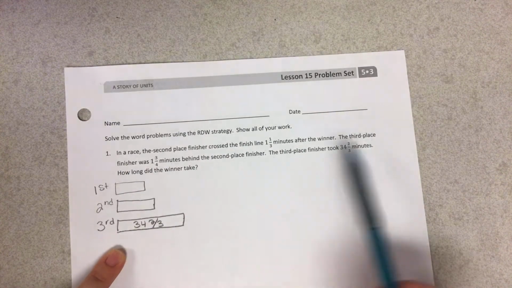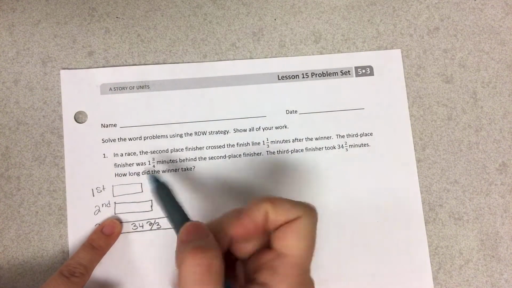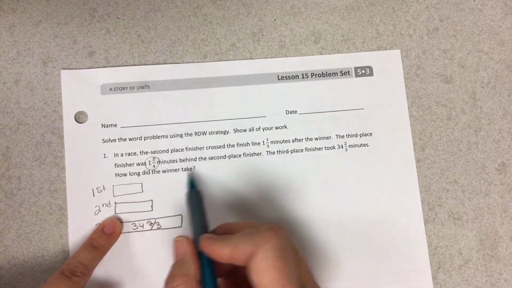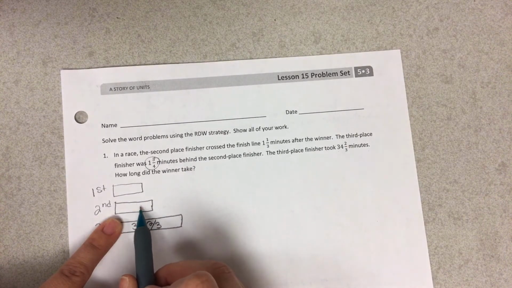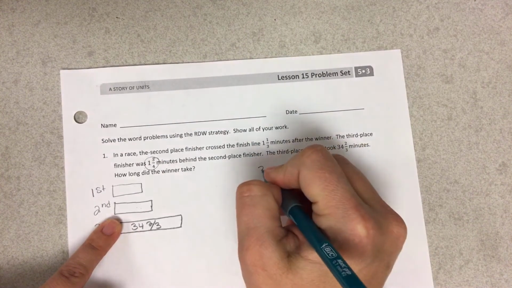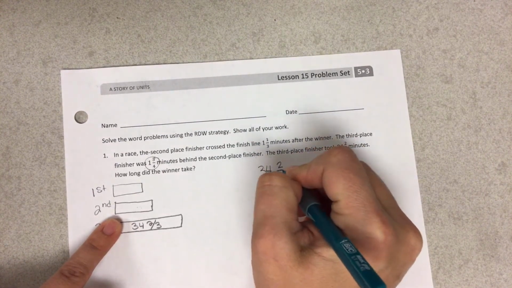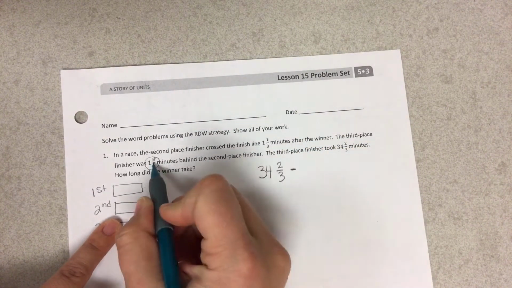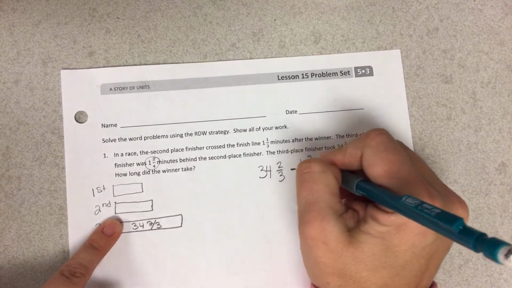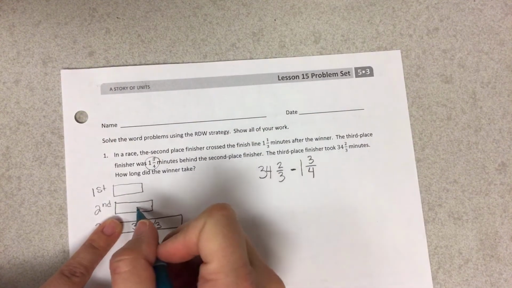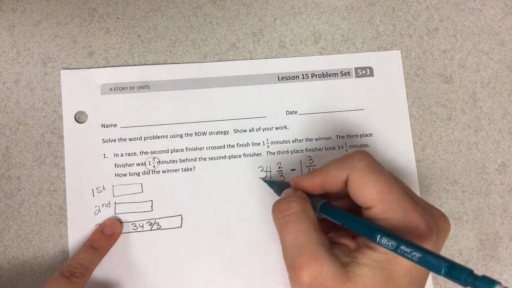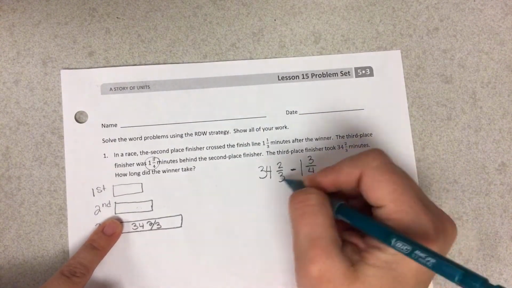It says the third place finisher was 1 3/4 minutes behind the second place finisher. So I can figure out the second place finisher because I know that third place took 34 2/3 of a minute, and second place was 1 3/4 of a minute in front of them. So I'm going to subtract to figure out the second place time. When I look at this, first of all, I don't have common denominators.